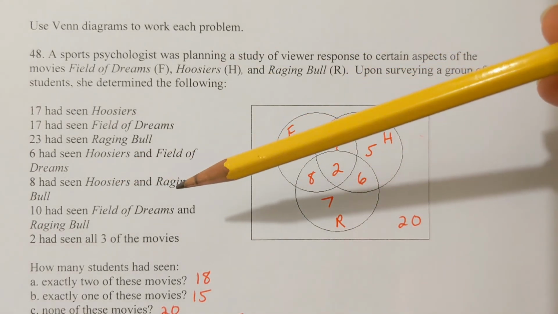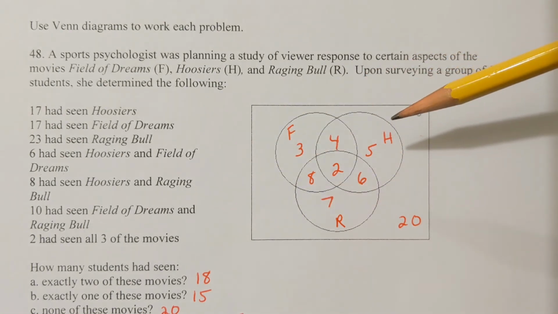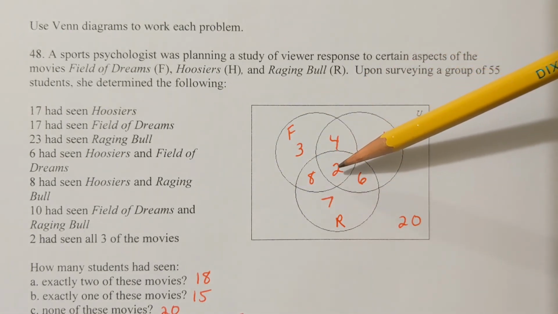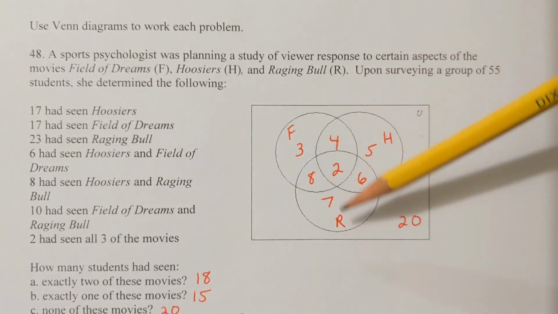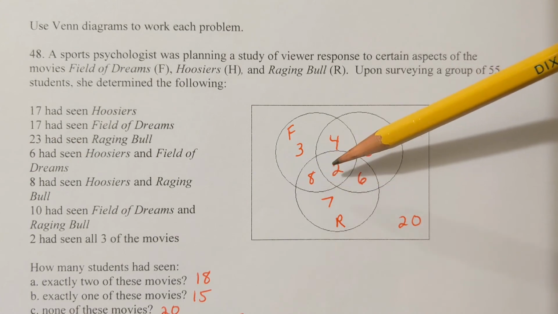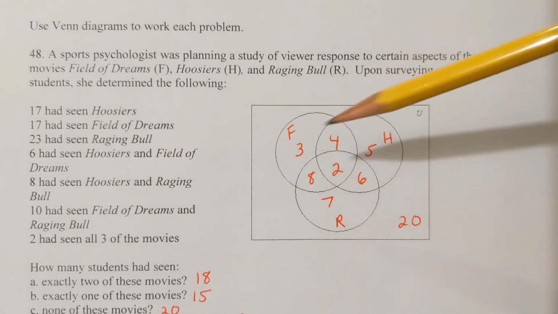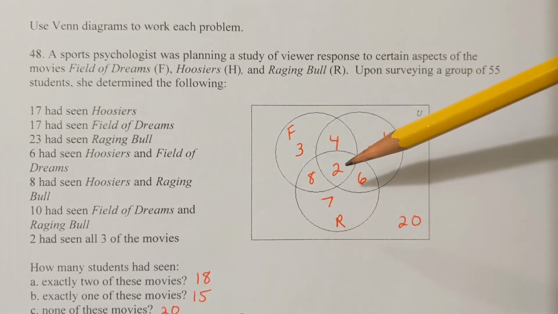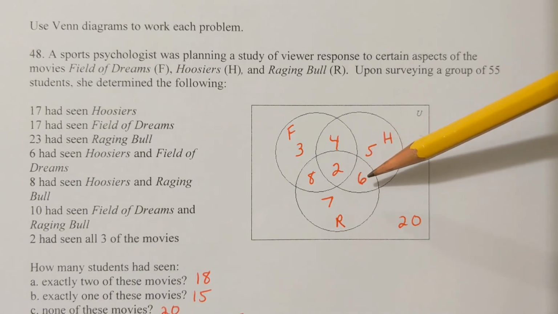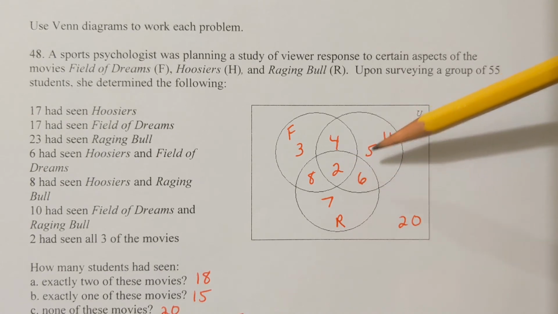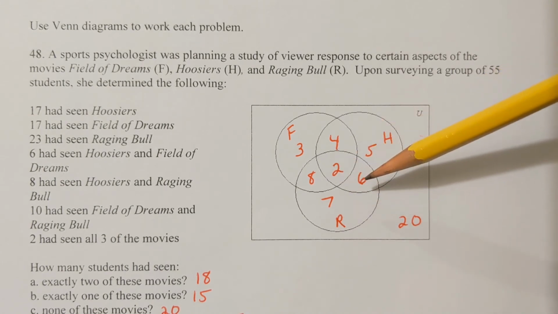10 people have seen Field of Dreams and Raging Bull. Okay, so I've already got 2 who have seen Field of Dreams and Raging Bull. I'm going to need 8 more to have 10 total that have seen these 2 movies. Okay? 8 have seen Hoosiers and Raging Bull. Okay, I've already got 2 who have seen those 2 movies. So I'll need 6 more to give me 8 total who have seen Hoosiers and Raging Bull.